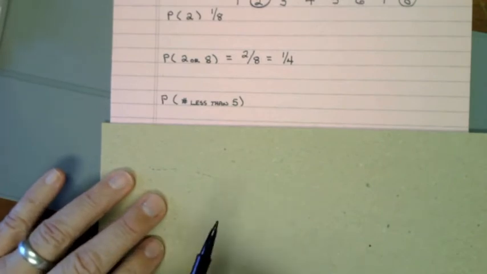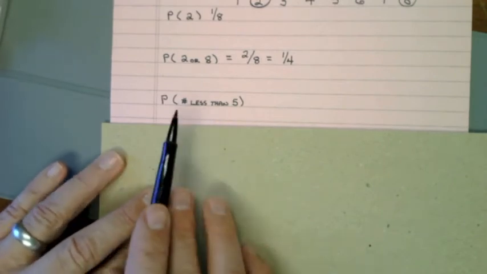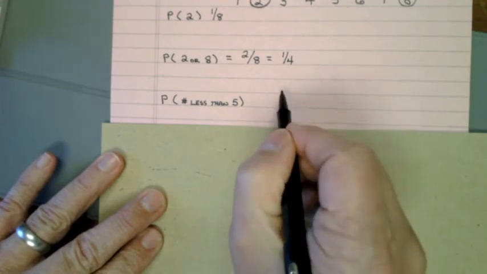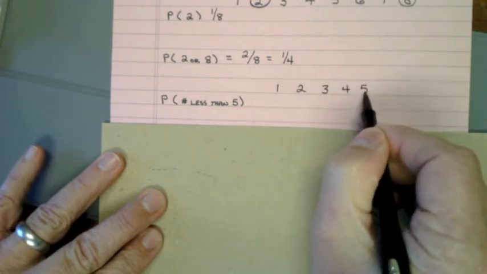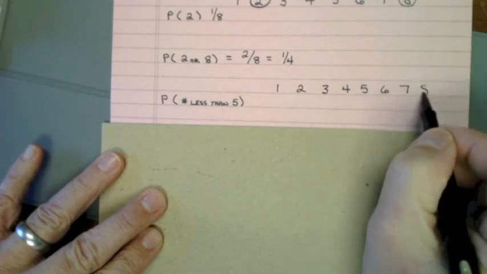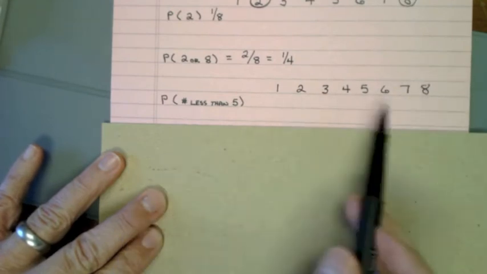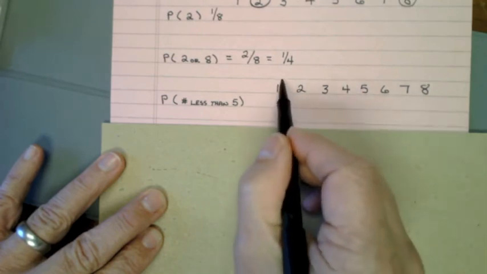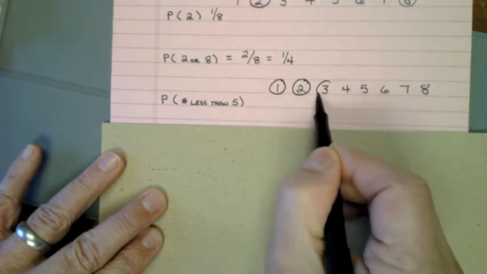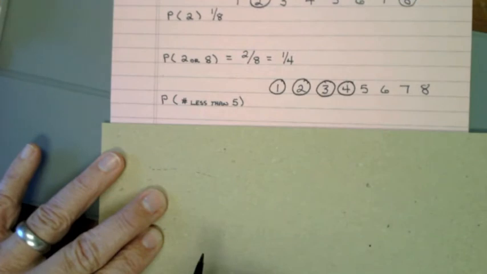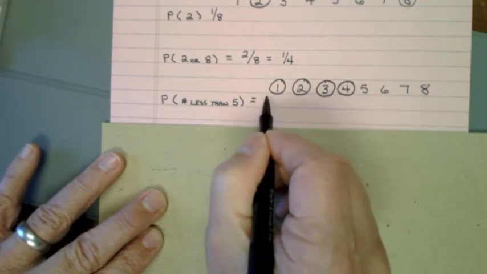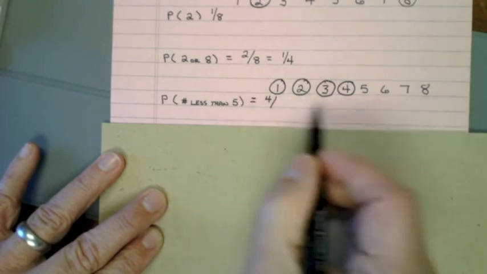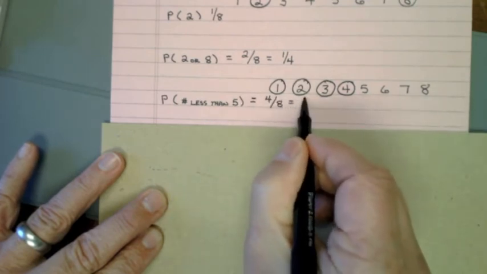Make sure you read the directions carefully on these. This is a number less than 5. So 1, 2, 3, 4, 5, 6, 7, 8. I'm going to circle all the numbers that are less than 5. That would be 1, 2, 3, and 4. Those are all the numbers that are less than 5. There are 4 favorable outcomes out of the total number 8, and that reduces to 1/2.